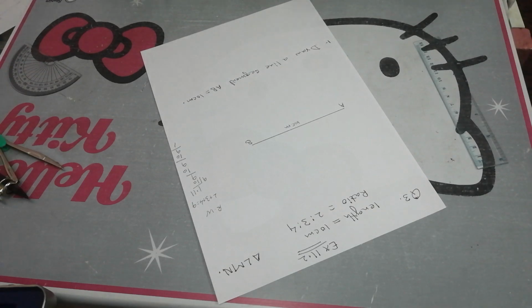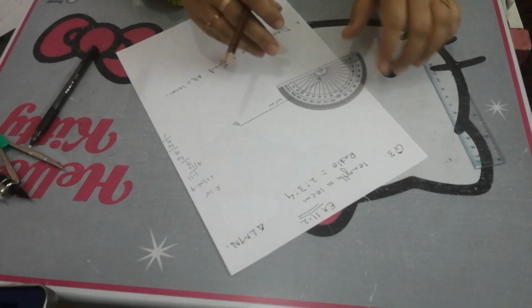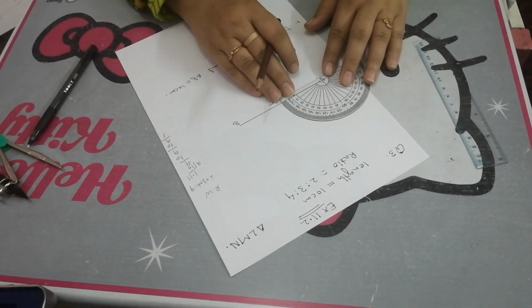So how much arc radius will you take? 1.1 centimeter.